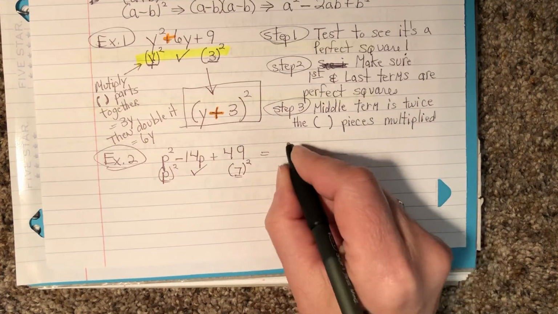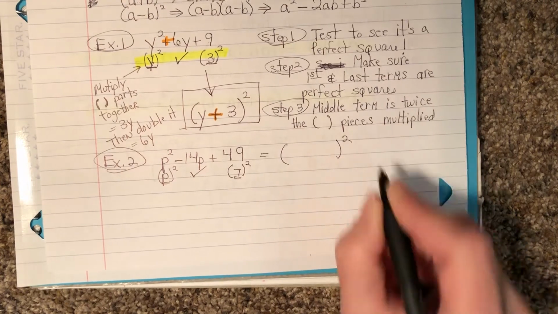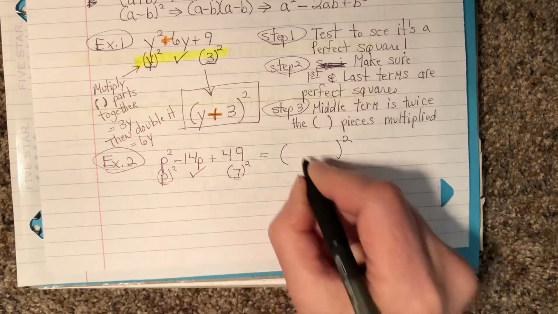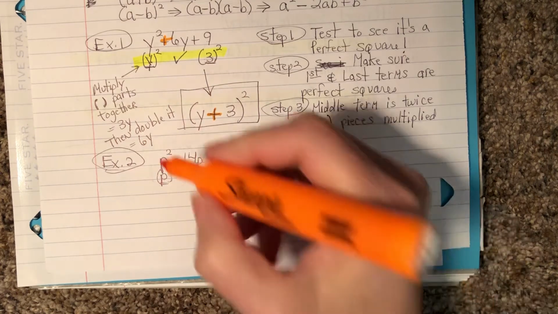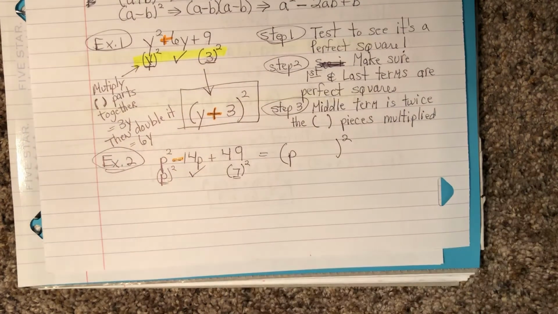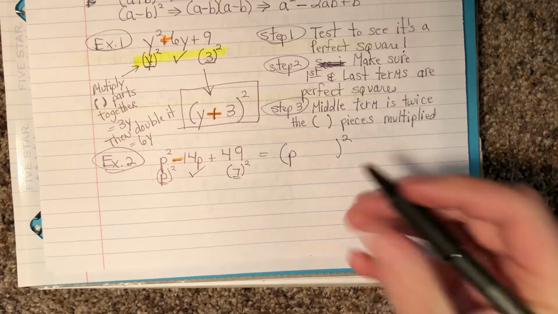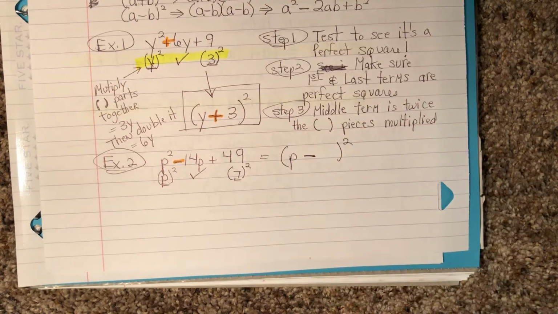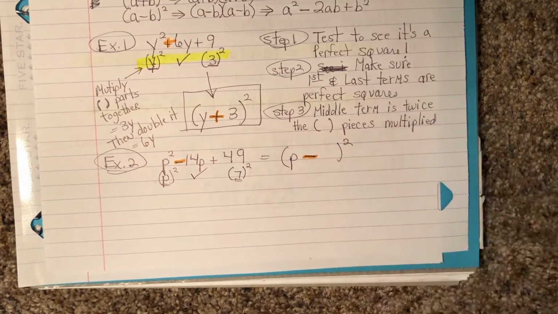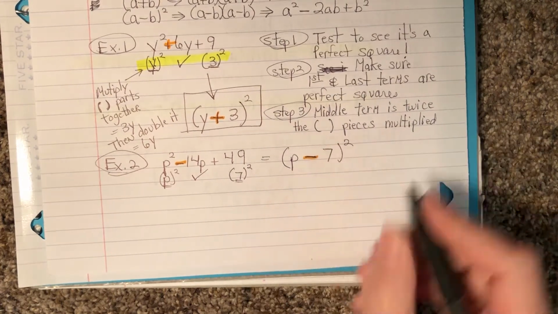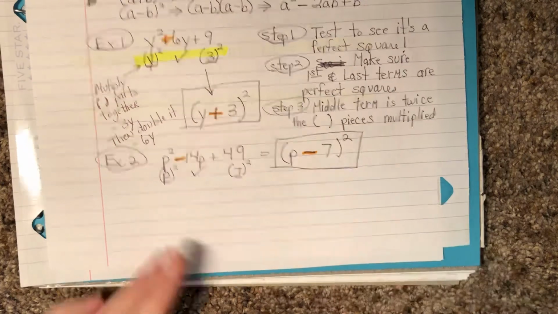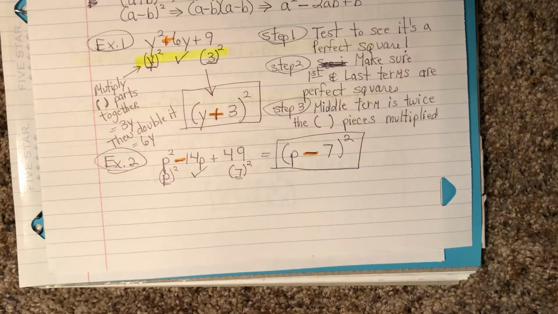So you're going to get one parenthesis squared, this first piece. The very first sign is the sign that goes in the factored parenthesis. Minus, and then this piece, 7. So factored, it's p minus 7 squared.